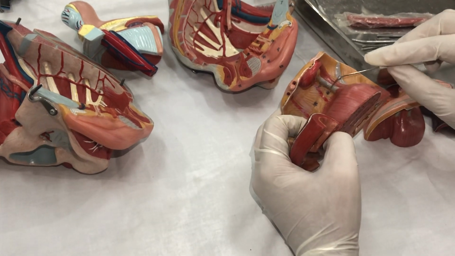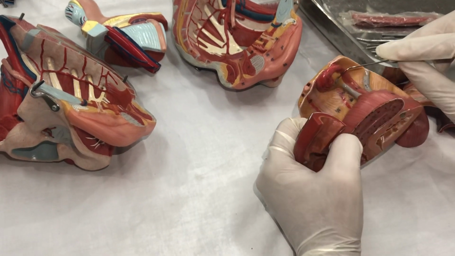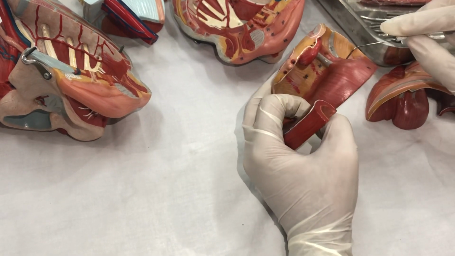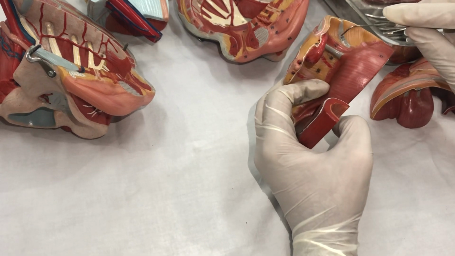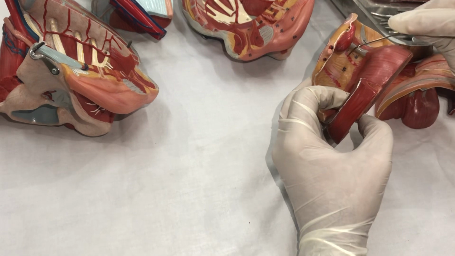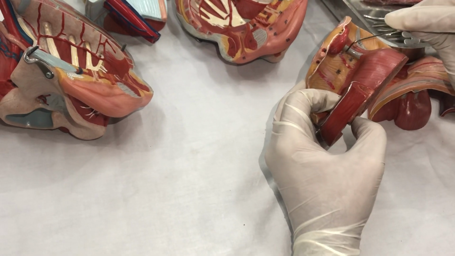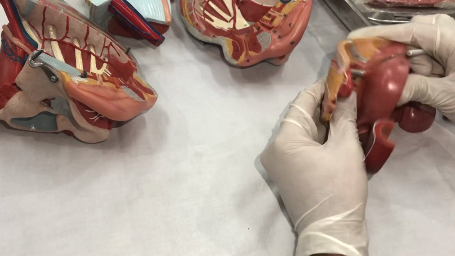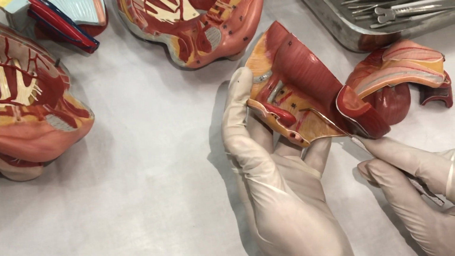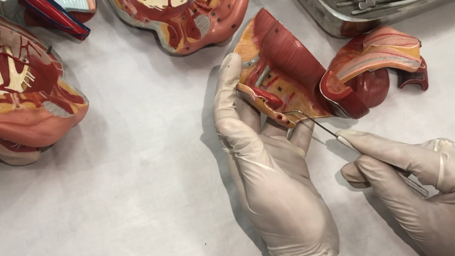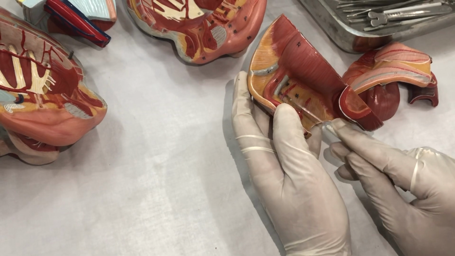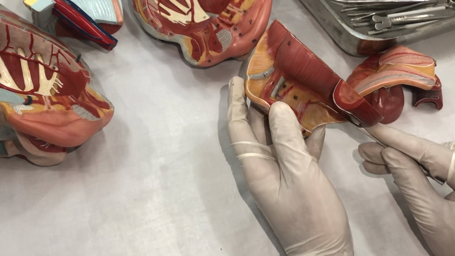And this gray structure which is connecting the uterus to the ovaries is called the suspensory ligament of the ovary. And this is the round ligament of the uterus, and beneath the suspensory ligament of the ovary we have got the broad ligament. This whole structure is called the broad ligament, and this is the transverse ligament, and this red structure is the ovarian artery, and this is the uterine artery.